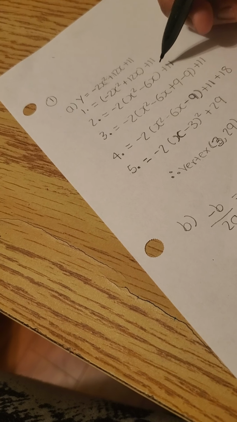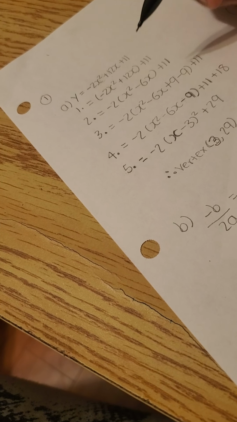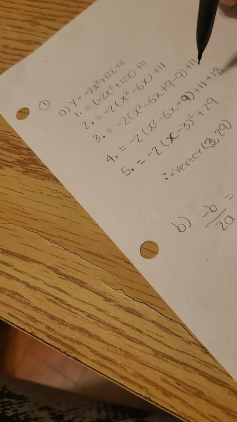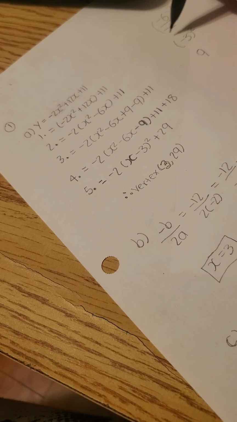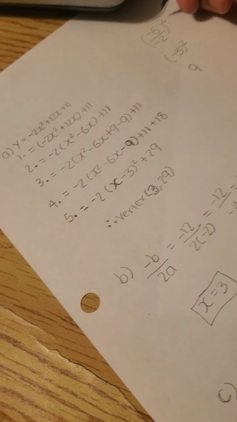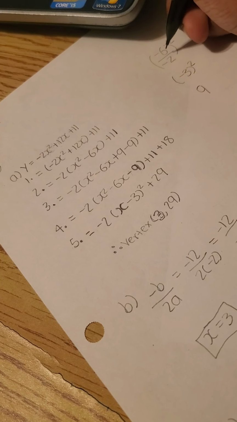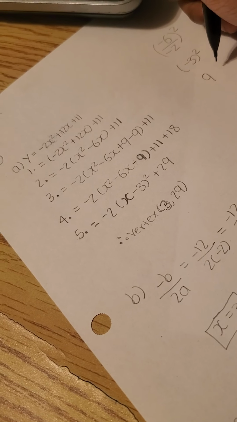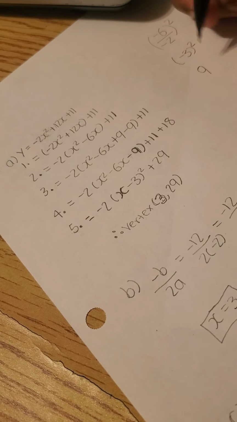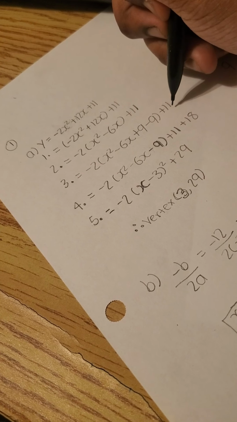And then step number 2, we're going to factor it. So it's going to be negative 2 bracket x squared minus 6x bracket plus 11. Step number 3, we have to find a number to square, hence complete the square. So I chose negative 6 divided by negative 2 squared, and I got negative 3 squared. And then negative 3 times negative 3 is going to be positive 9. So plus 9 and minus 9, plus 11.